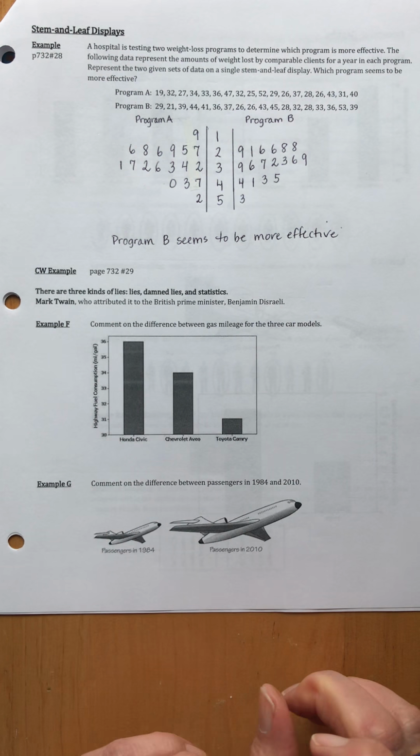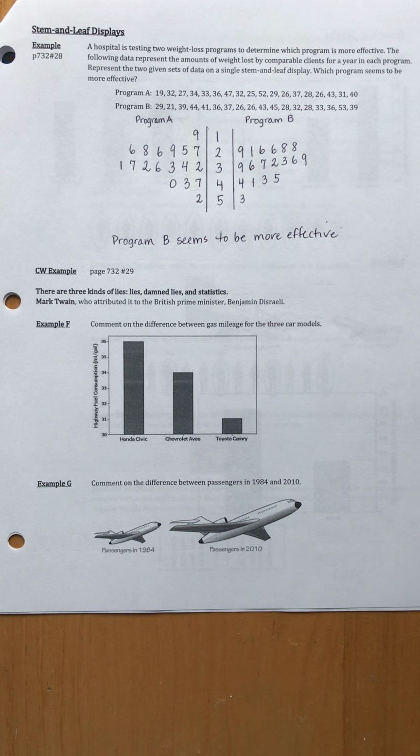Hopefully you read that quote. There are 3 kinds of lies, damn lies, and statistics. And that's because people manipulate statistics and sometimes don't follow all the rules. And here's a perfect example below. So if we look at example 4, comment on the difference between gas mileage for the 3 car models.